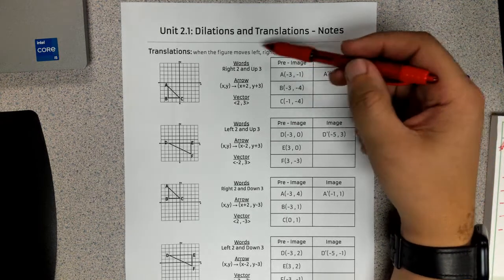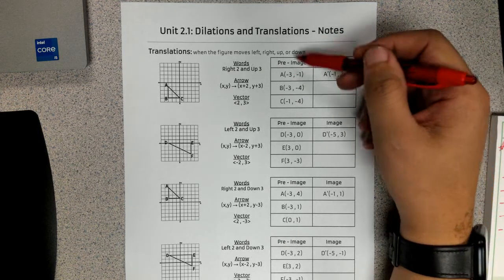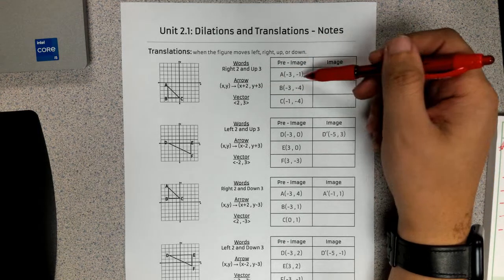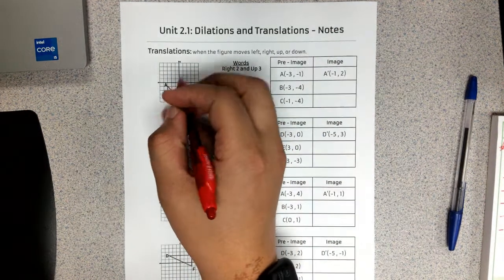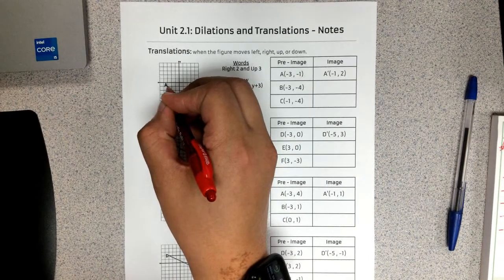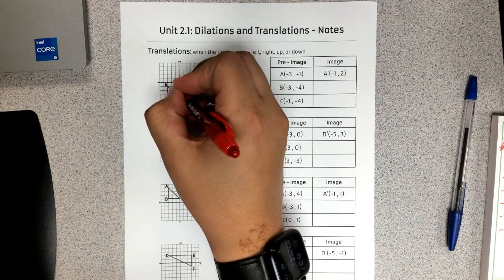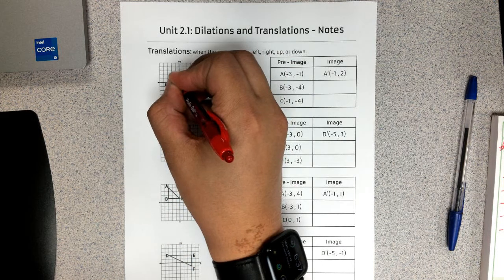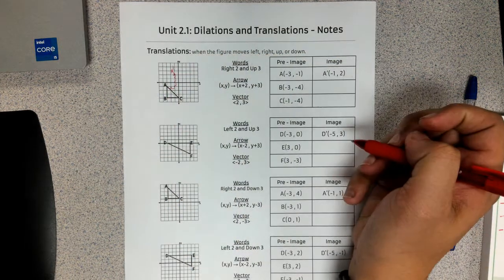So if we look here, it said right 2 and up 3, or x plus 2, y plus 3. So negative 3 plus 2. And we can see it on the graph here with A. A is at negative 3, negative 1. So I need to go right 2. So 1, 2. And then I need to go up 3. So 1, 2, 3. And now A prime is located at negative 1, 2.